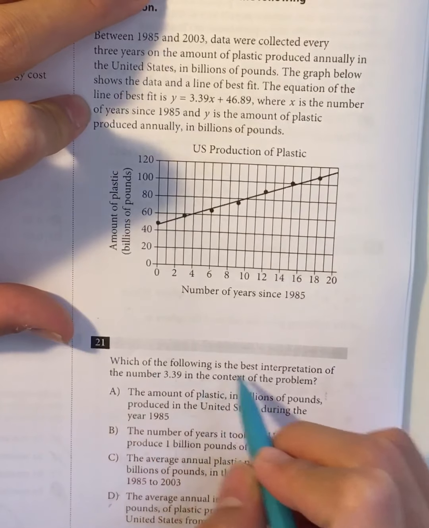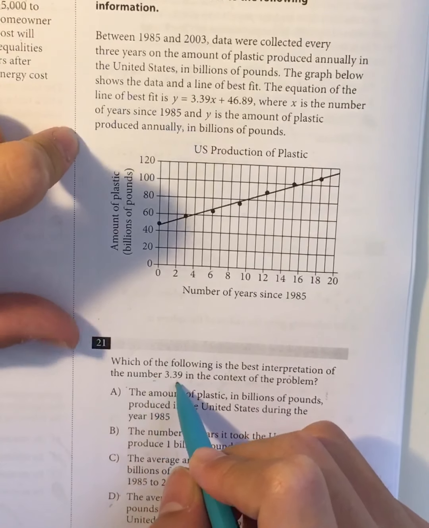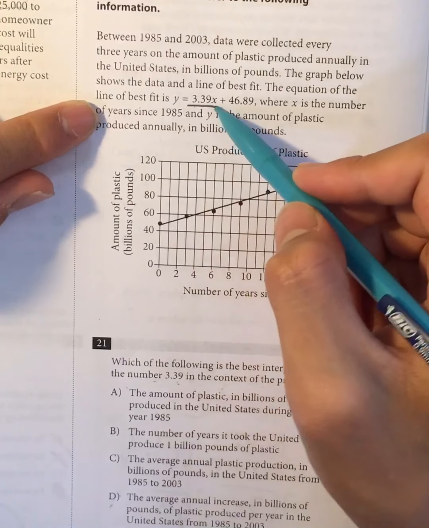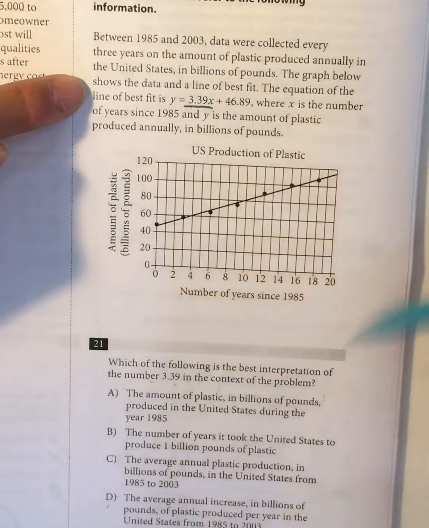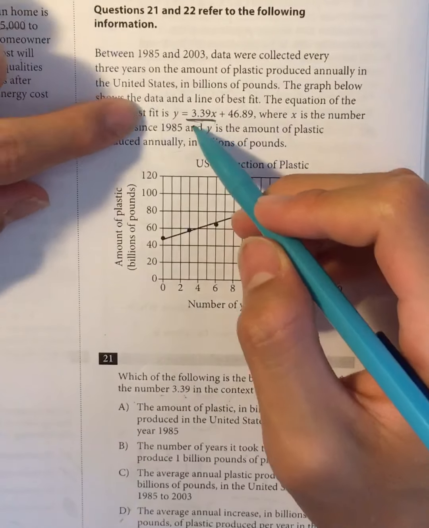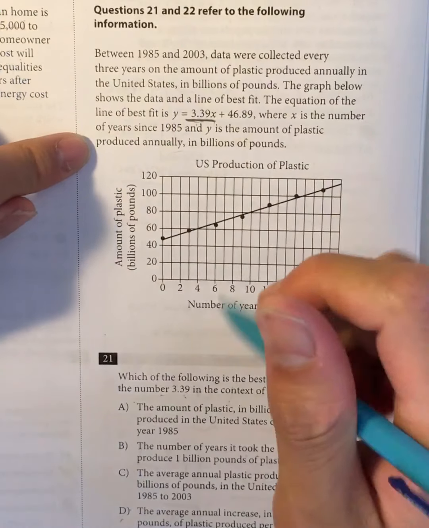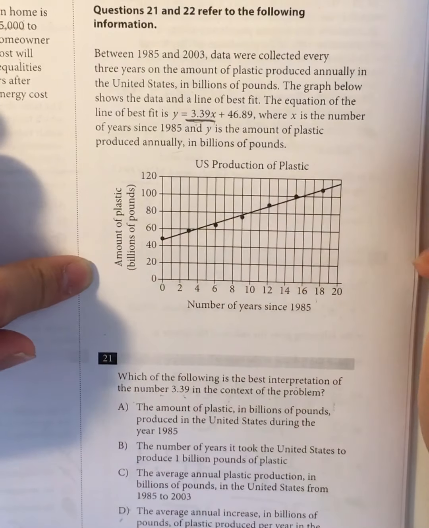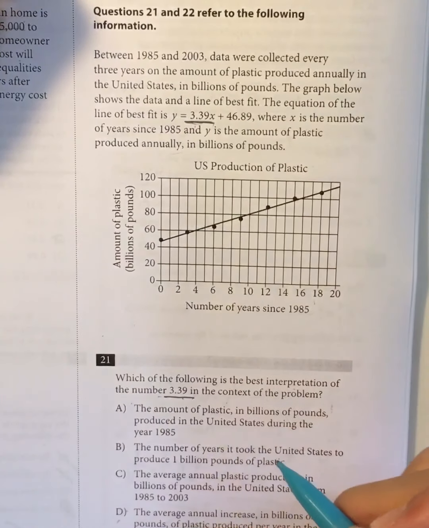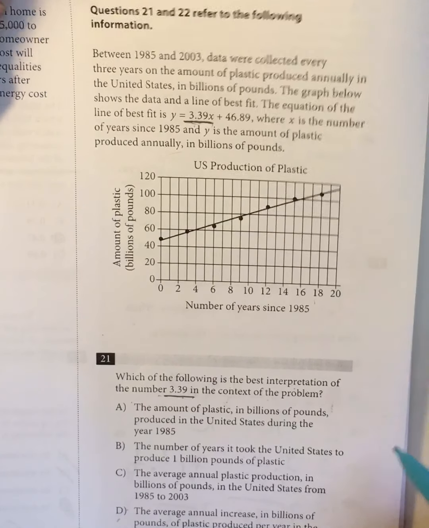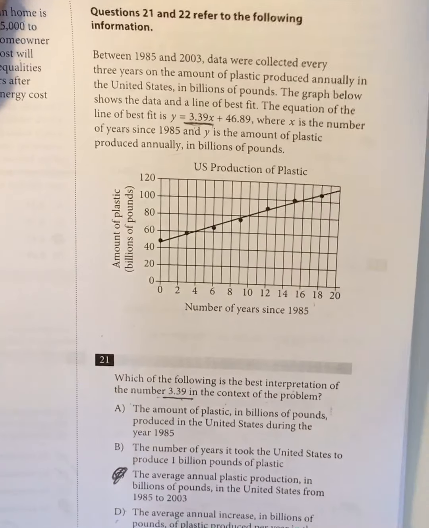Question 21. Which of the following is the best interpretation of the number 3.39 in the context of the problem? So 3.39 is the slope, right? As you guys can see right here. I don't even need to read this because it's a waste of time. You just need to look at the graph and the equation. So 3.39 is the slope. So number of years and amount of plastic. That means that for each year, 3.39 represents the increase in the amount of plastic every single year. So boom, your answer is going to be C.